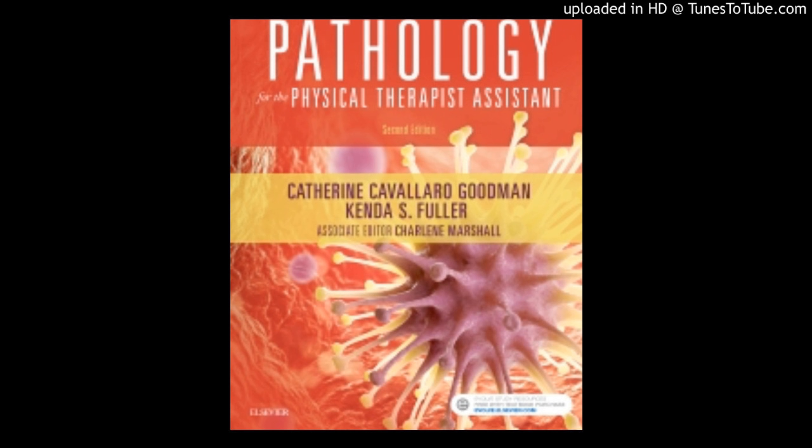Do the stages of fracture healing overlap? Yeah, they overlap. It's all the same day. That's why the medical is so great.